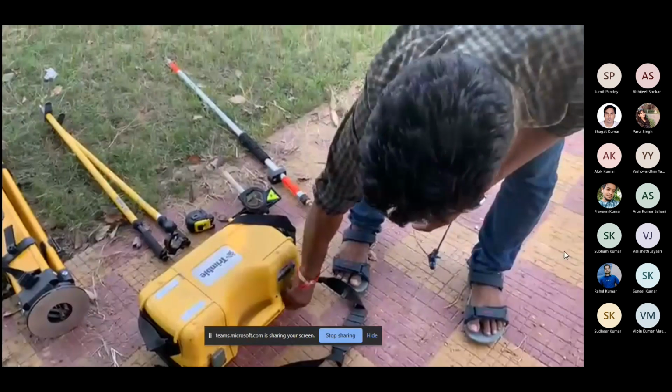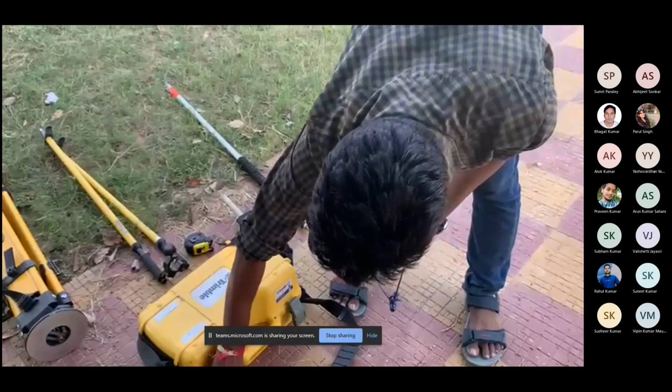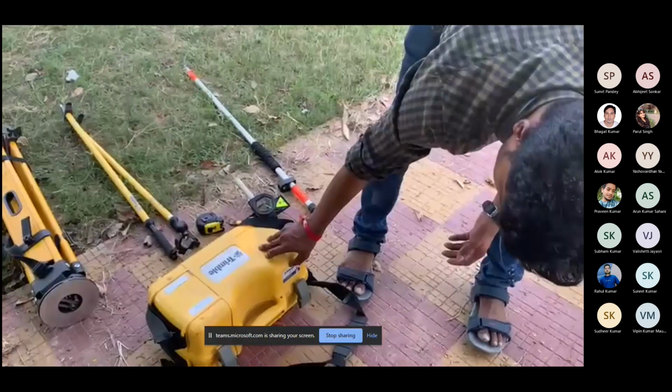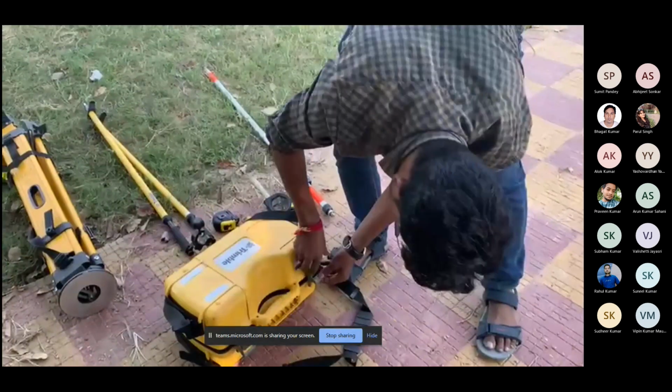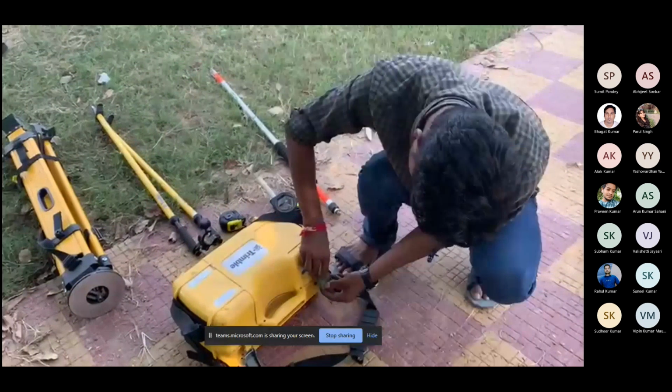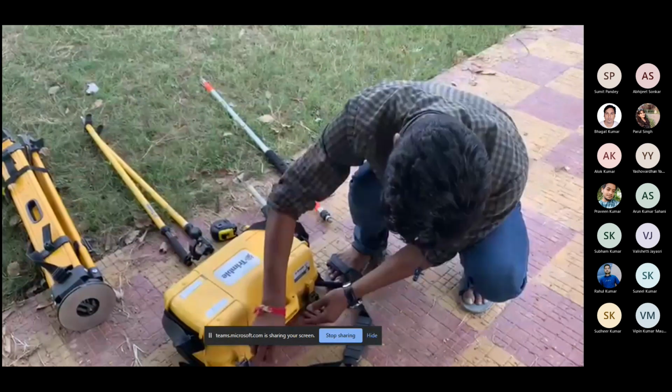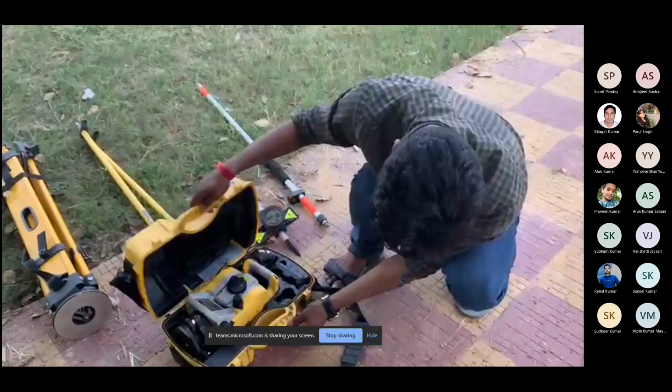You can see here there was some problem in opening that. So this is your Trimble 3 total station. You have to be very careful when you are using that.